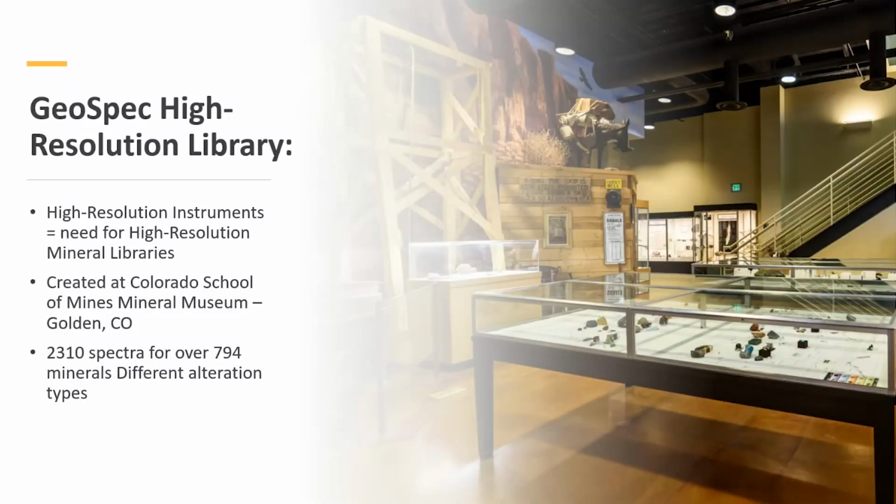So in industry, there's a need for high-resolution mineral libraries. As technology has advanced, we've incorporated a lot of high resolution into libraries, but there's a lot of libraries out there that are using old technology and old specs to create these libraries. So we have created the GeoSPEC high resolution library using Colorado School of Mines Mineral Museum. They're all their mineral samples. And like I said, we got 794 minerals with different alteration types out of this library scanned with our oreXpert.